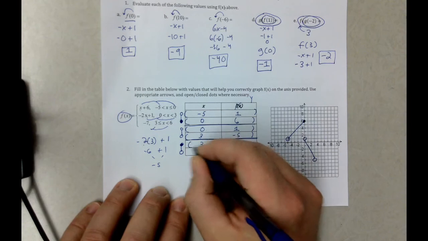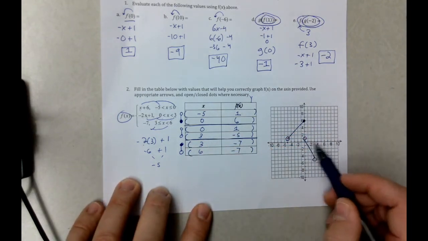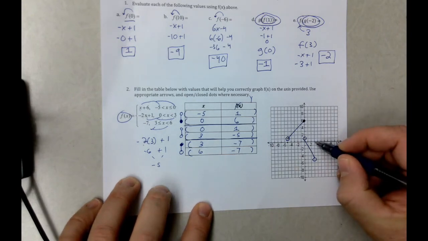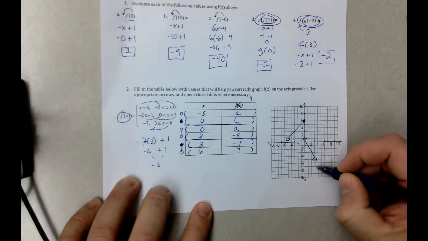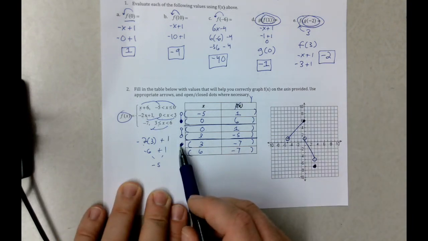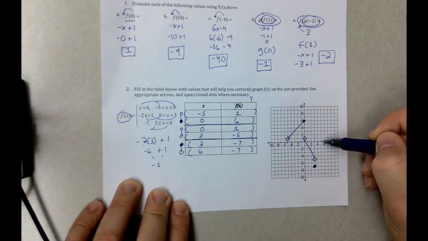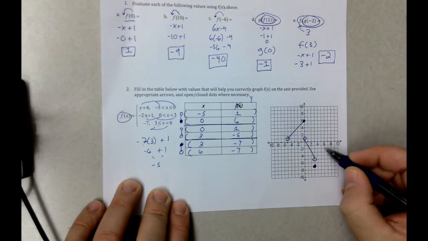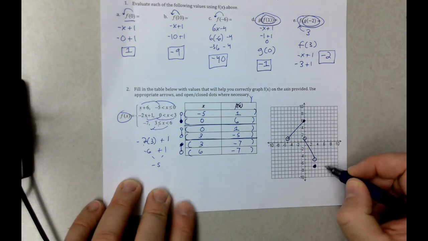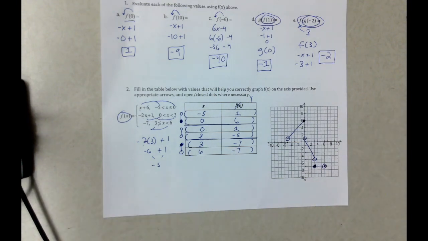So I have my coordinate points, 3, -7 and 6, -7. Let's graph it. 1, 2, 3, and then -7, 1, 2, 3, 4, 5, 6, 7. It is a closed circle because of my equal sign under here that I already put by my table. Closed circle there, and then 6, -7, 1, 2, 3, 4, 5, 6, 7. That is an open circle, and then I literally just connect those dots, and I got it.